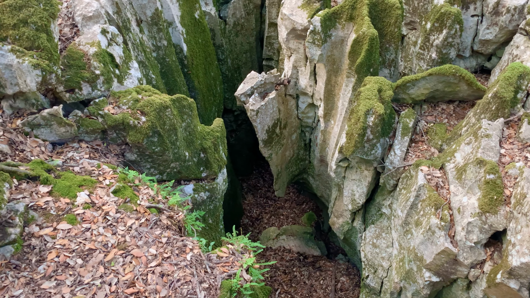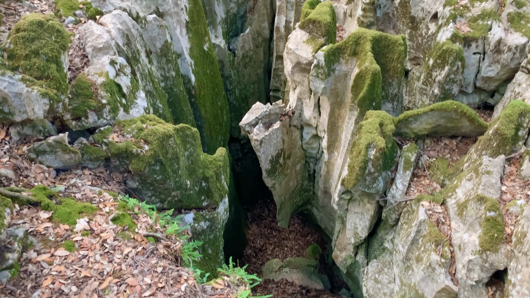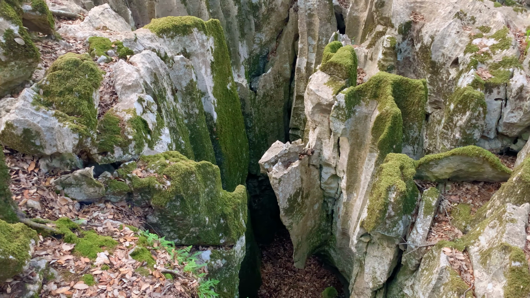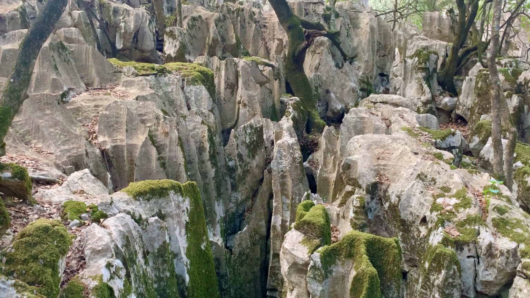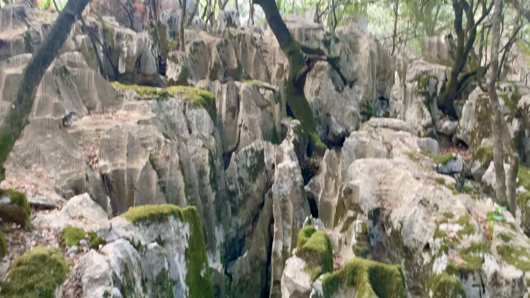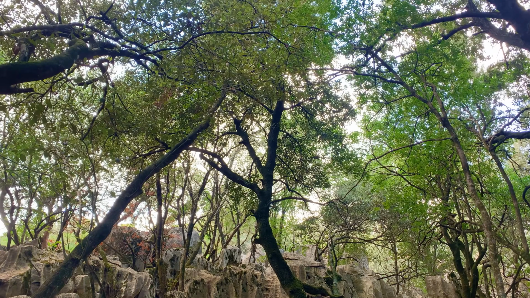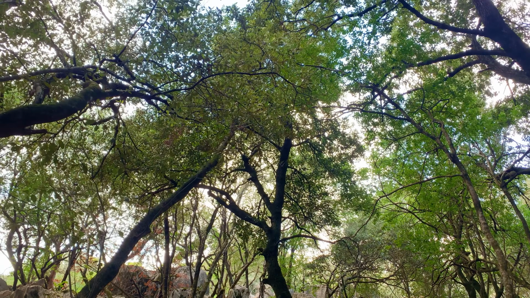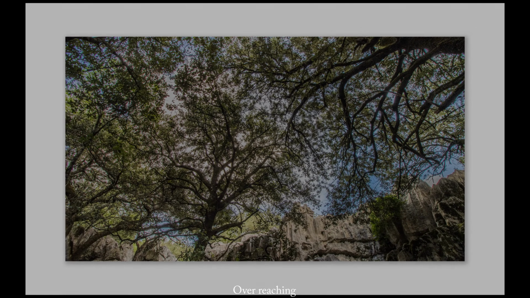So what we've got is an amazing crevasse, weather worn. You can see the grooves in the rock, you can see the moss. It's probably about 5 meters deep, probably 2 meters wide at the widest, but you've got the trees coming out of it, the roots, the foundations, and then we've got an amazing tree-lined canopy high up that we can really start to bring in using the 10-18 to demonstrate how you can get the width of the landscape in the shot.